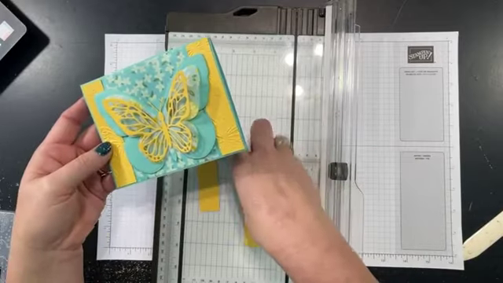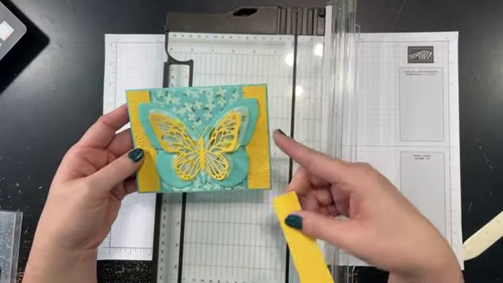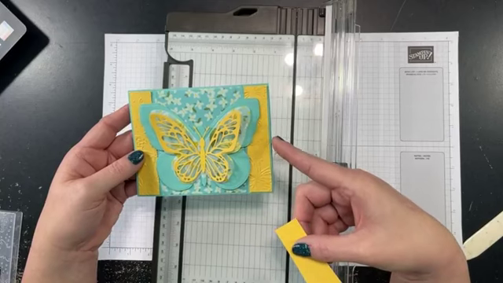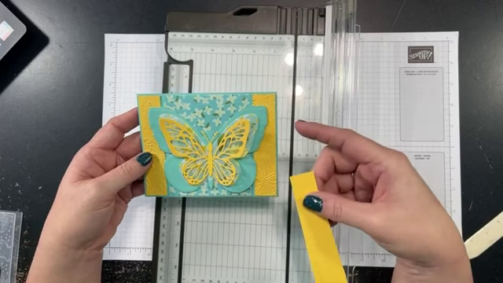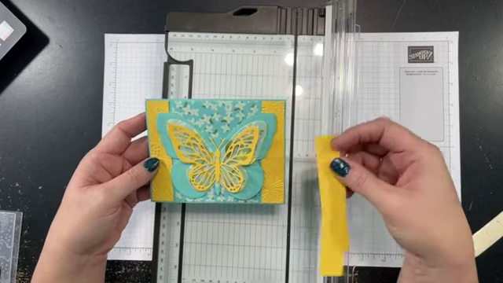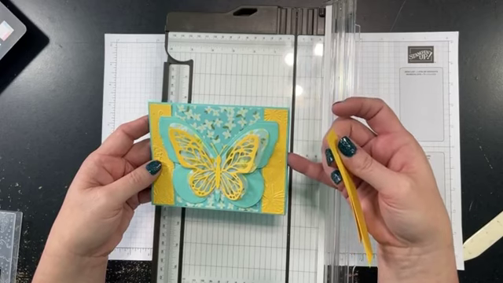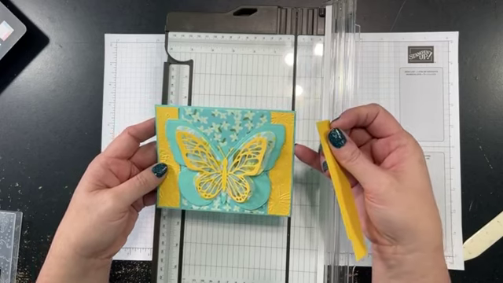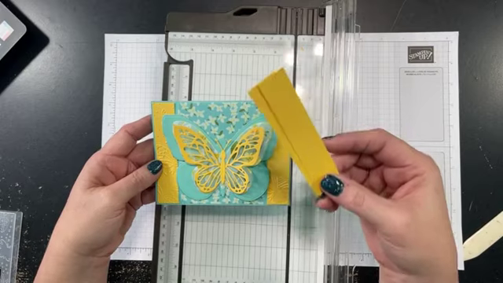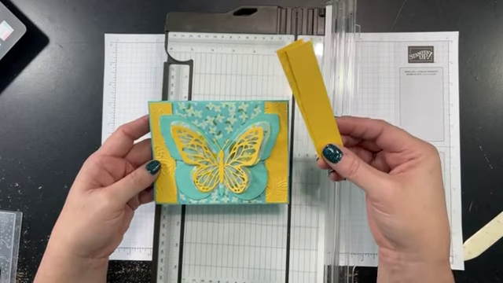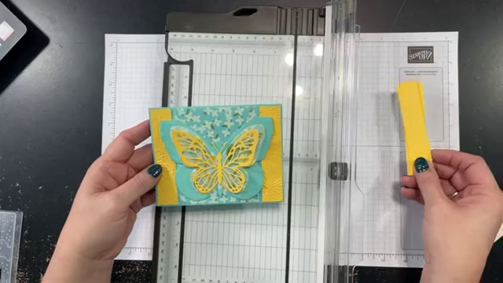I just want a little bit of that peeking through, and if you use 8ths, you get that. If you use 4ths, which is an easier measurement, you have a lot of the base cardstock peeking through, and it doesn't allow enough room for the other pretty paper to show off. So there is a reason to my madness.